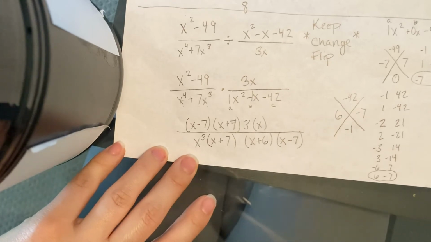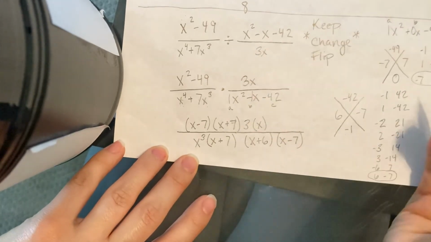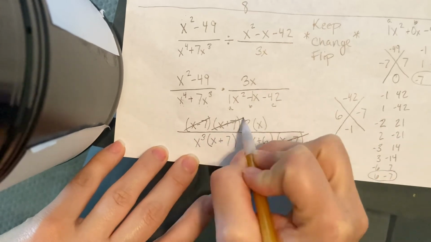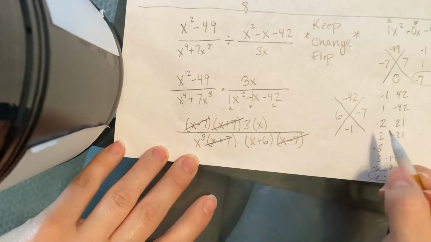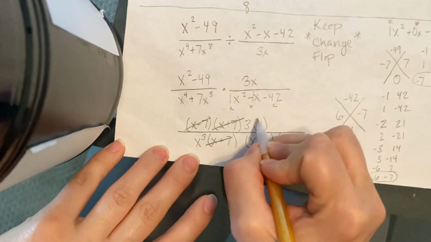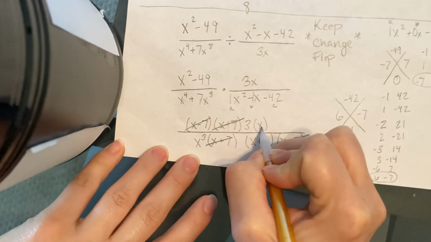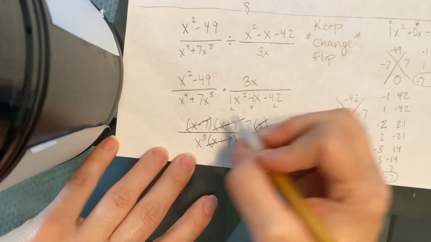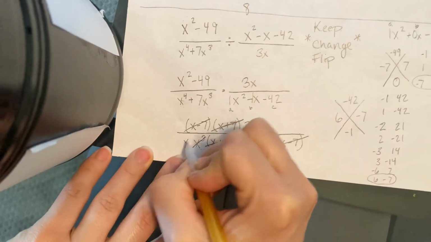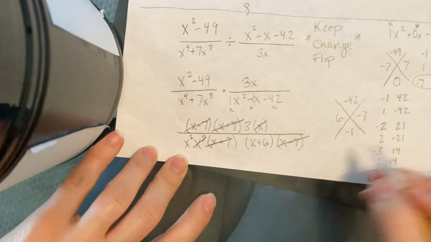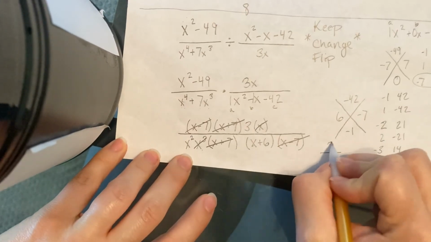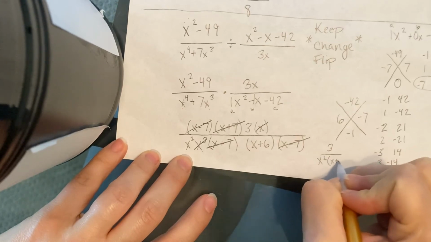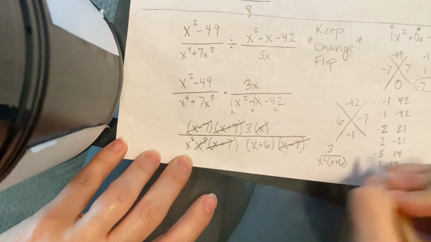Now we look to see what is common on top and on bottom. First thing I see is x minus 7 and x plus 7. And what's a little tricky here is I have just a singular x on top. So that can cross off with one of these x's. This x will cross off with one of these to make it x squared. So on the top we're left with a 3. On the bottom we have x squared, and we're also left with an x plus 6.